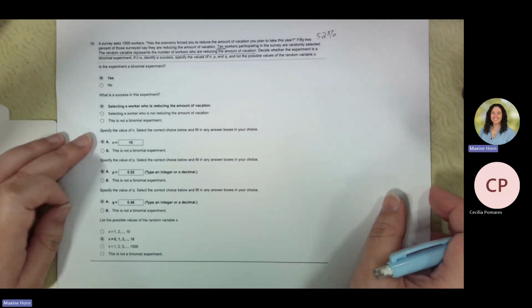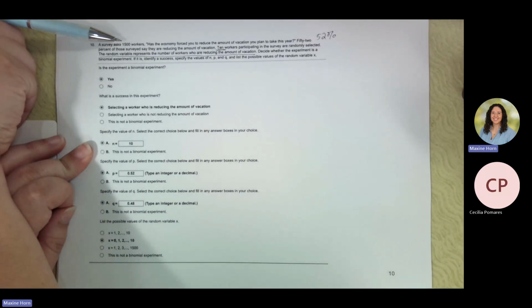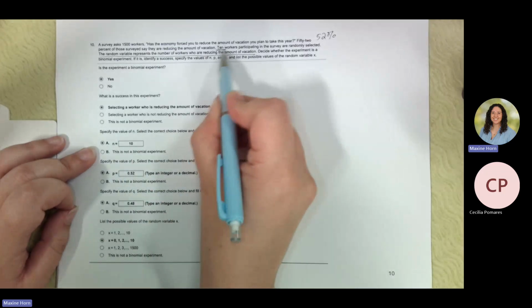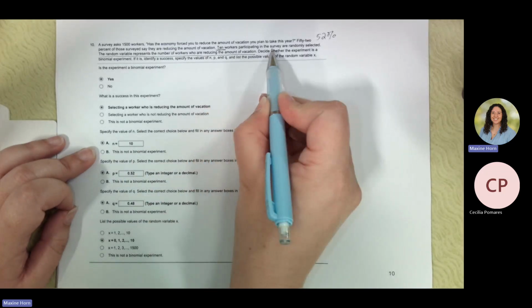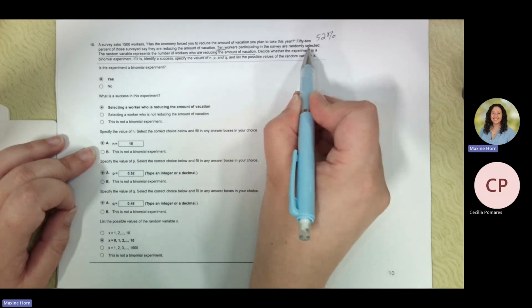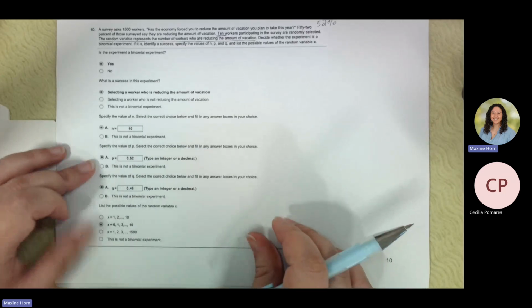Okay, the value of n. So n is the number that are being randomly selected from the survey, right? So be careful on that. The survey is the entire 1,500, but we are looking at a subsection of that. We are looking at an n of 10. We are pulling 10 workers from the survey and randomly selecting them, okay? The number that you're randomly selecting from the full survey, that's your n. Okay, so just be a little careful with that.